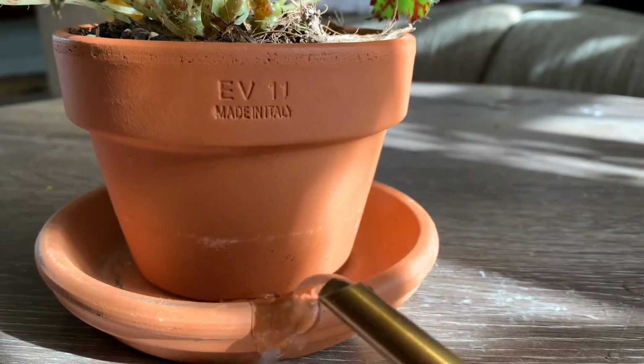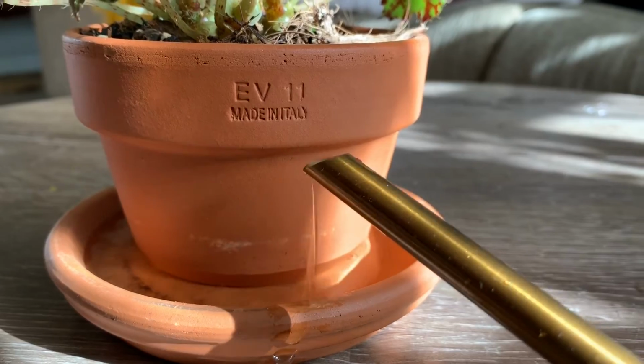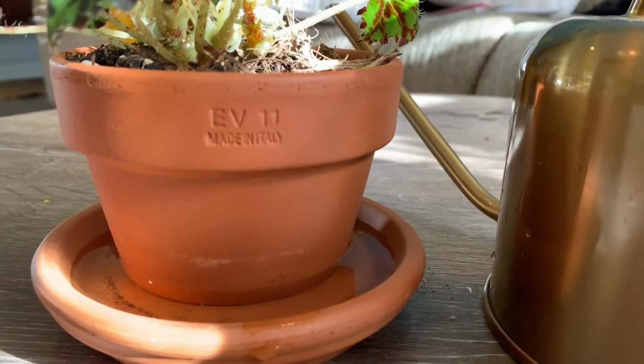So what you want to do is fill up your saucer with water and let your plant sit for a few hours so that it completely draws up what it needs. And then once you've left it for a few hours, you can empty out the saucer so that the plant isn't sitting in water, because that can cause root rot if the plant takes up more water than it actually needs.